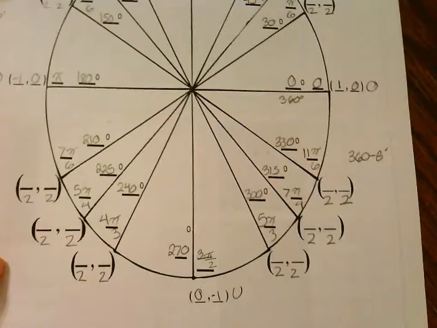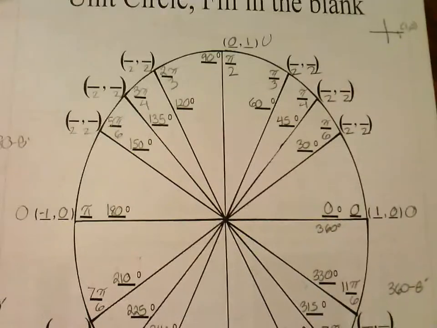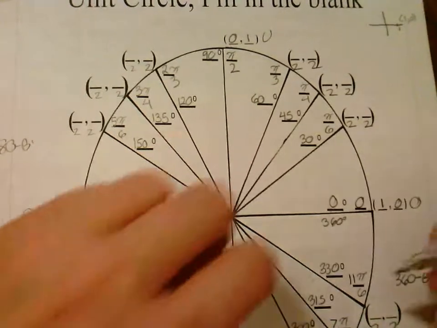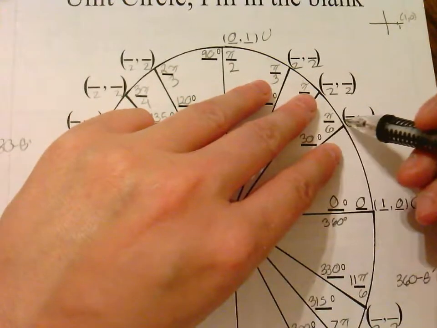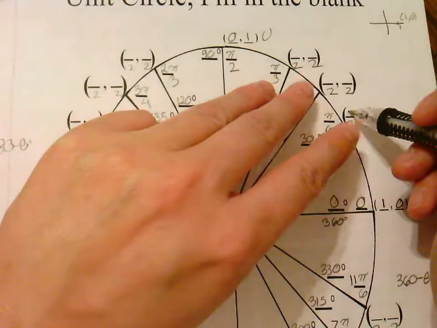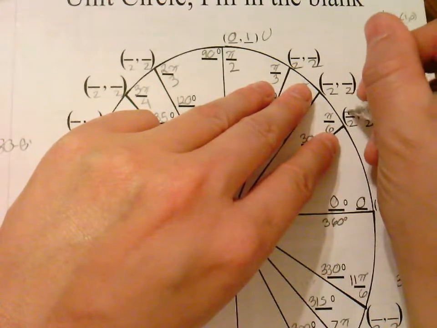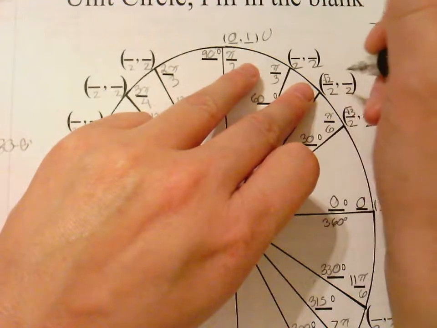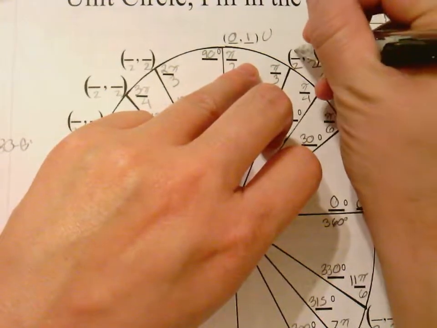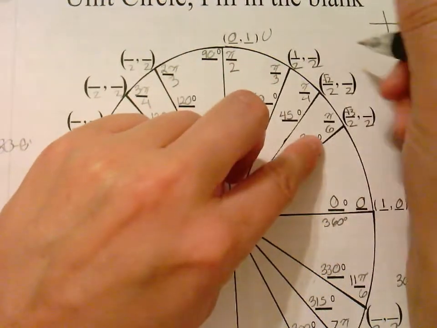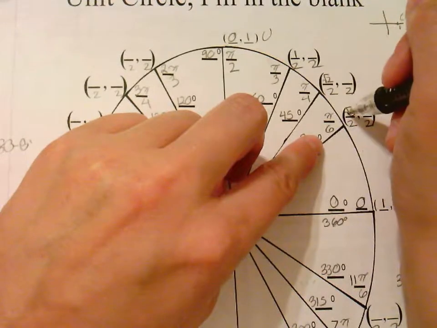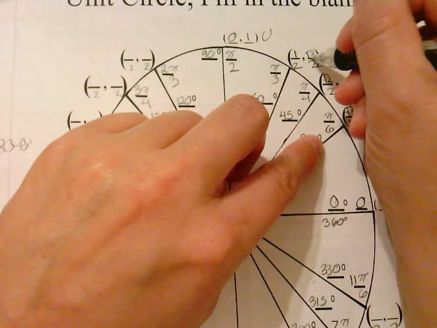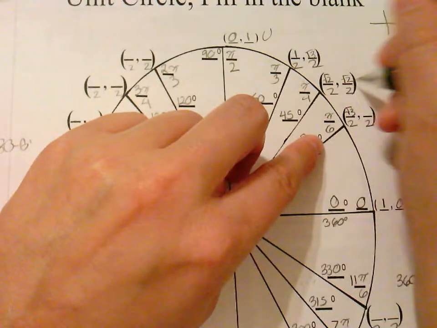Okay? If you want to, you can do your negatives, but I'm going to wait. So everything's over 2. You're going to start right here. So that's going to be square root of 3, square root of 2, and square root of 1, which is 1. Now, go back the other way. So you're going this way, and now that's going to be square root of 3, square root of 2, and square root of 1, which is 1.